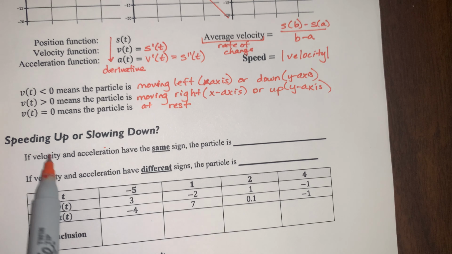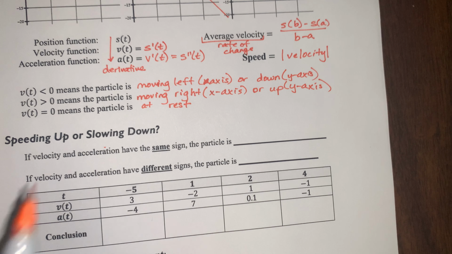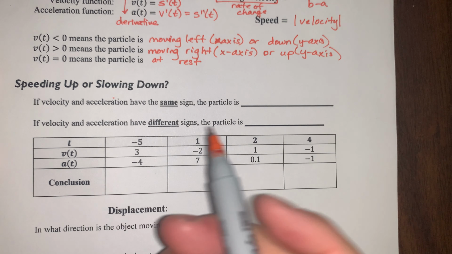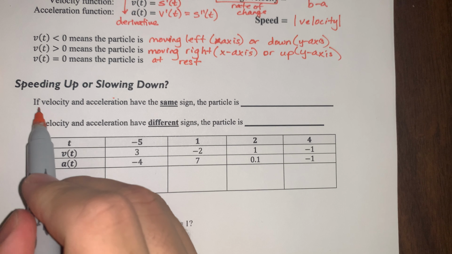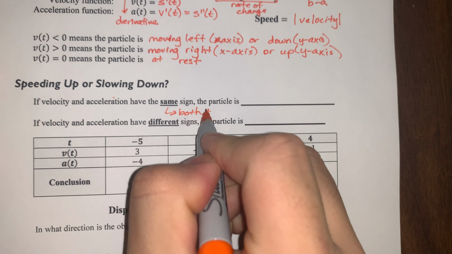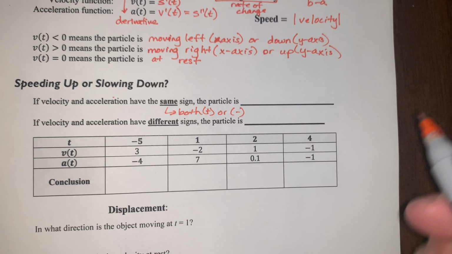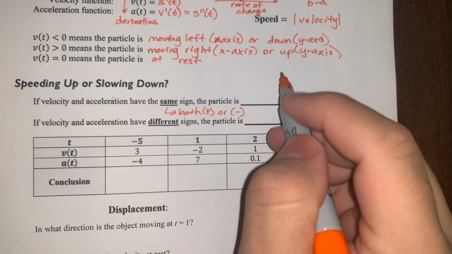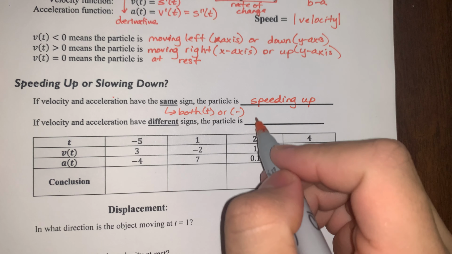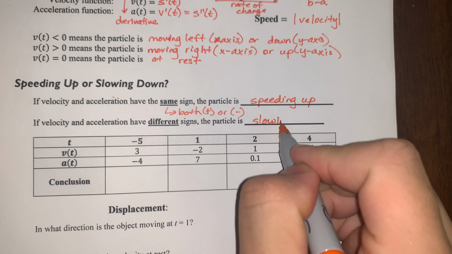So let's talk about whether or not something is speeding up or slowing down. Okay. The rule of thumb you have to remember is that if the velocity and acceleration have the same sign, whether they're both positive or both negative, then the particle is speeding up. If the velocity and acceleration have different signs, then the particle is slowing down. And I mean, that kind of makes sense.